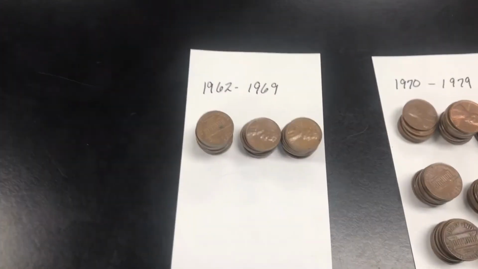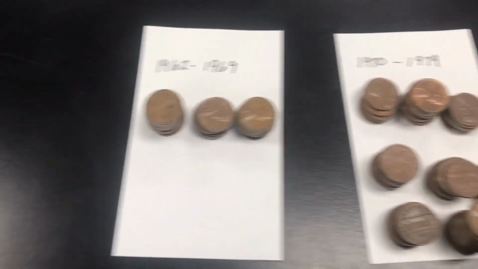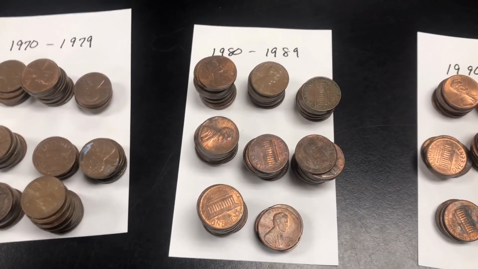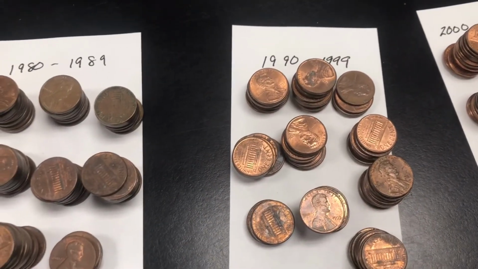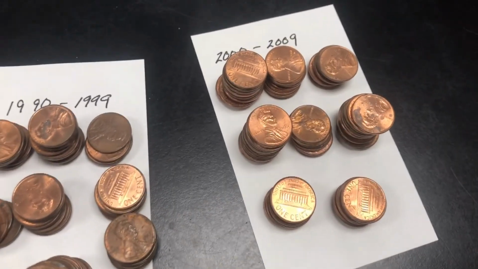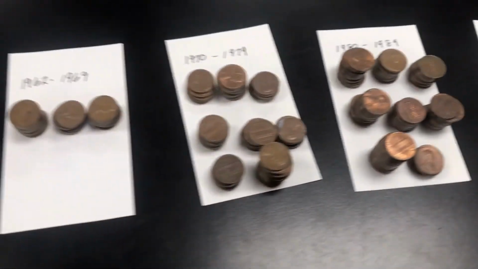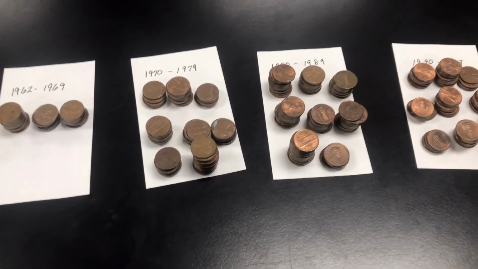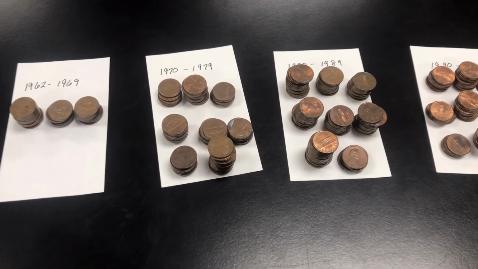So I've separated these out into 1962 to 69, 70 to 79, 80 to 89, 90 to 99, and 2000 to 2009. What we're going to do is try to narrow down which decade they changed the composition again, based on the density.